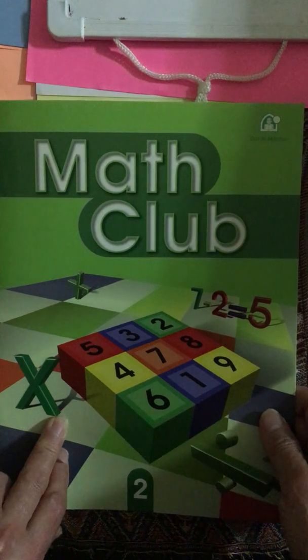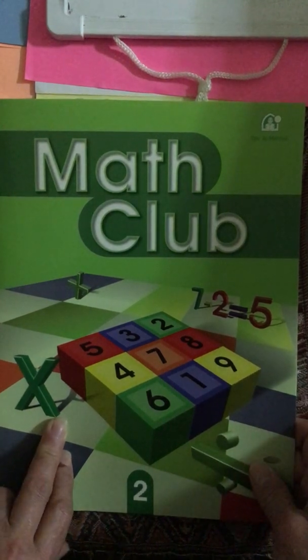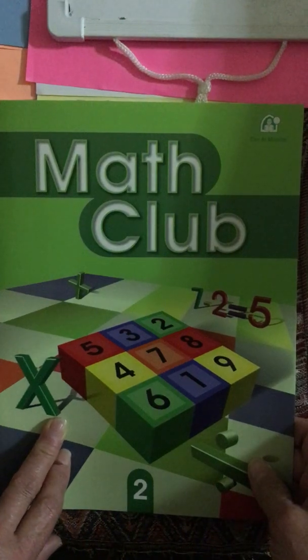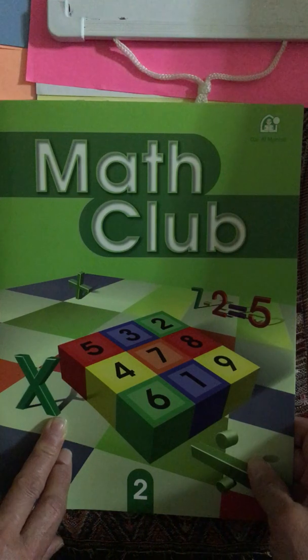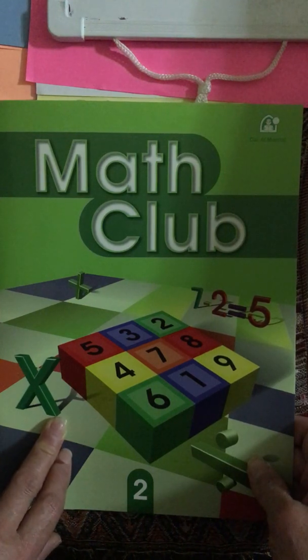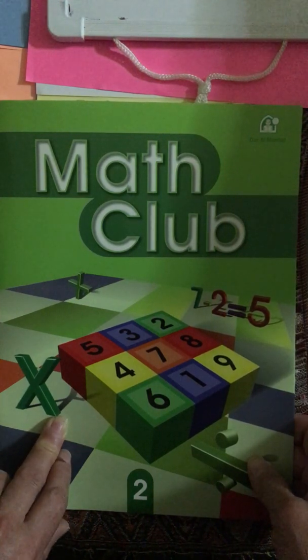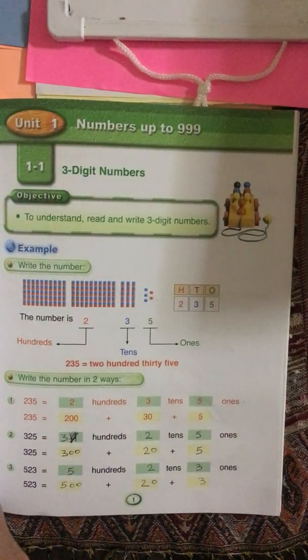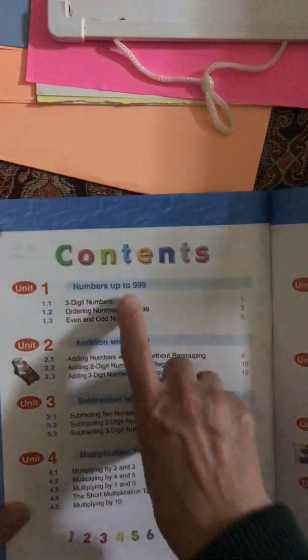This lesson will be the last lesson in this term before the final exams, midterm exams. Your math exam will be on Monday the 4th of January, Monday 4/1. The material that is included in the exam will be only chapter 1. If you look here, only chapter 1.